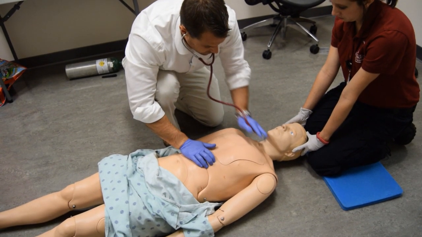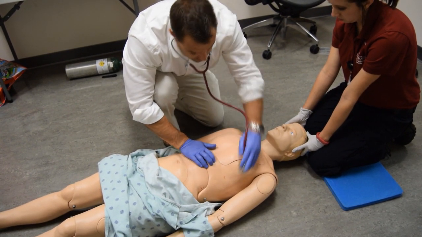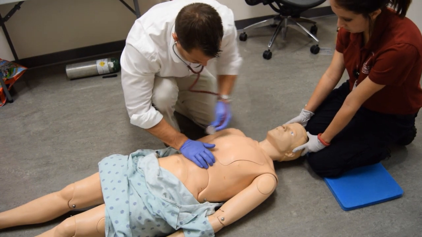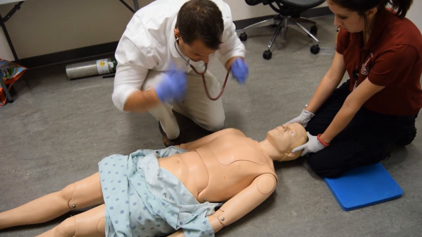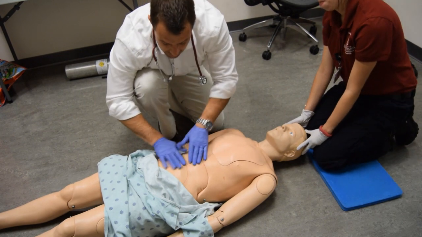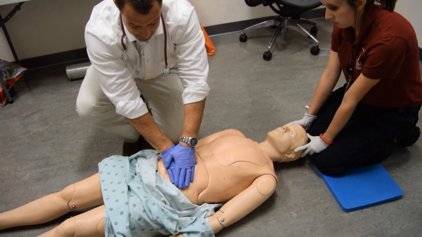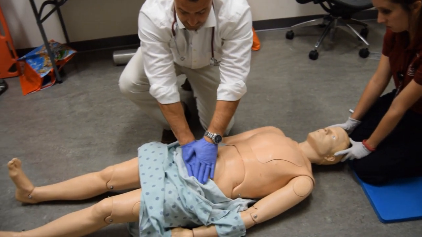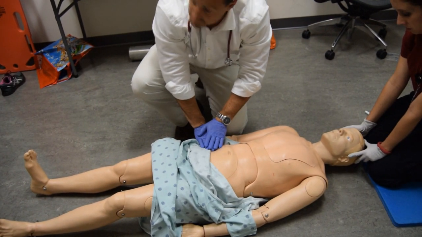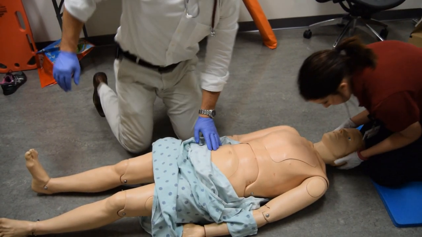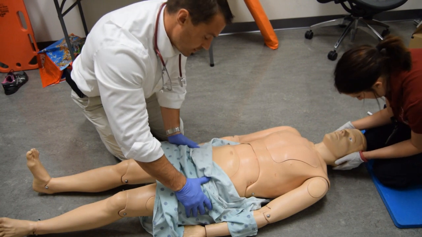Lung sounds are clear, clear, clear, clear. Okay. All right. I want to come down and assess the abdomen. The abdomen is soft and non-tender in all 4 quadrants. Okay. I'd like to come down and inspect the pelvis.